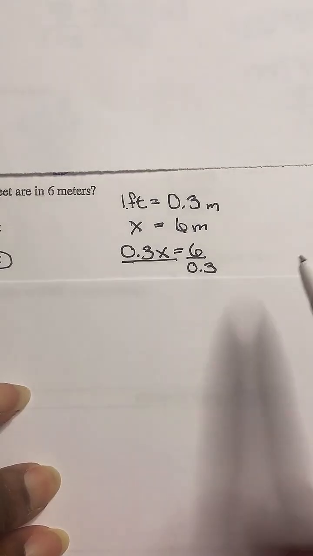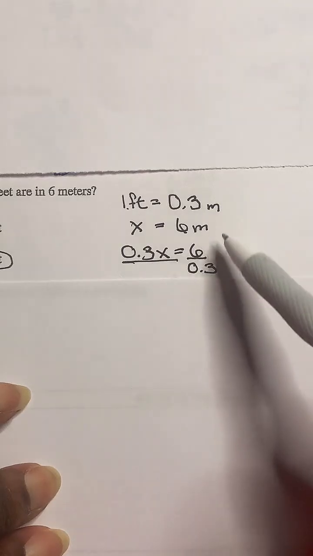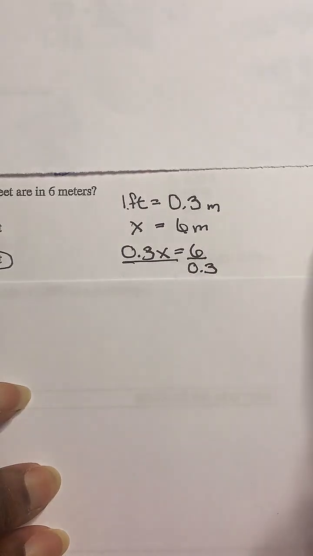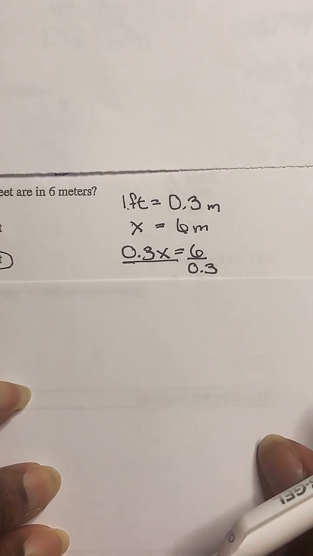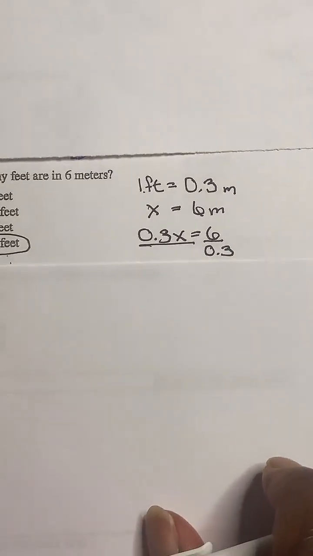But for all my GED and my ASVAB people that are trying these things out, you need to practice without a calculator because you will not be allowed to use a calculator, okay? Don't even think about bringing your own calculator. They're going to tell you to lock it up somewhere because they're not even going to let you get in there with it. All right?